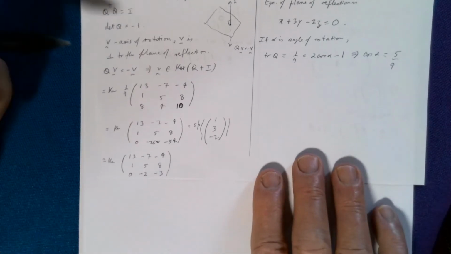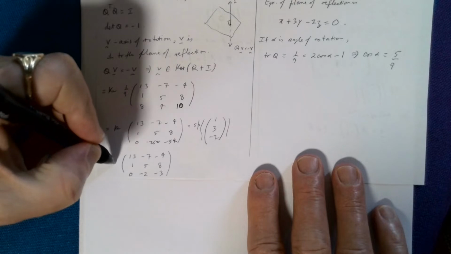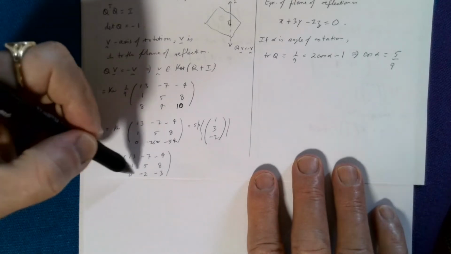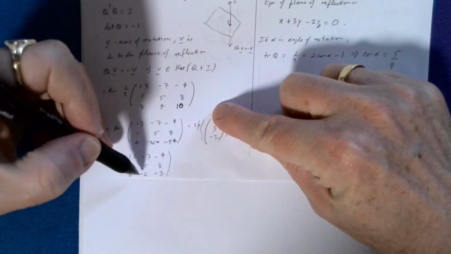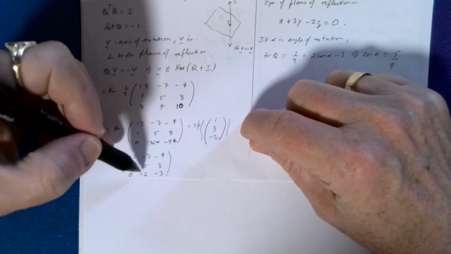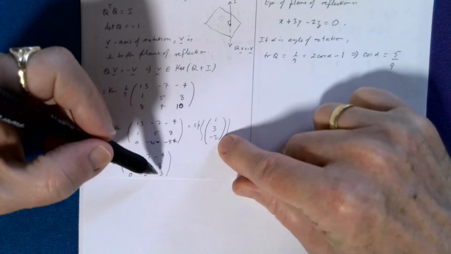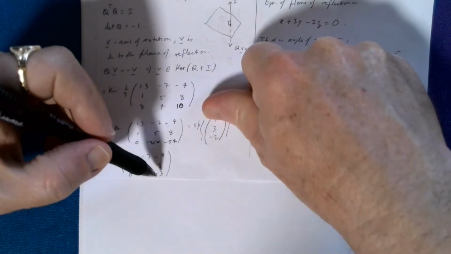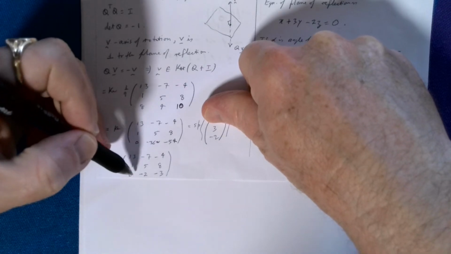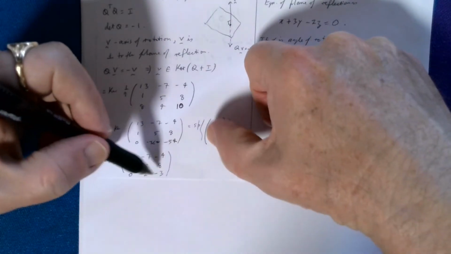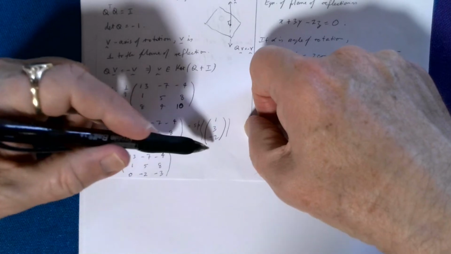Now we want the kernel of this matrix, so I look at the bottom row, and forget what goes in the first place for the moment. I'm going to take 3 of those, which gives me minus 6, and minus 2 of those gives me plus 6. So I'll need a 3 there and a minus 2 there, so that this dot products with this to give me 0.